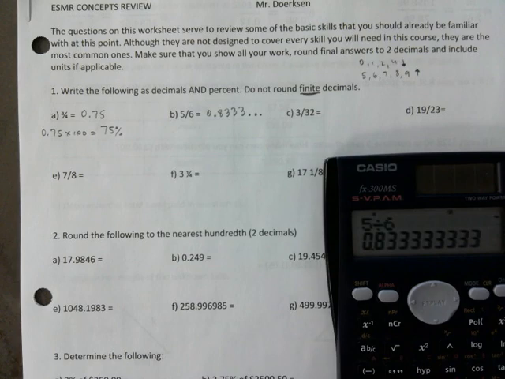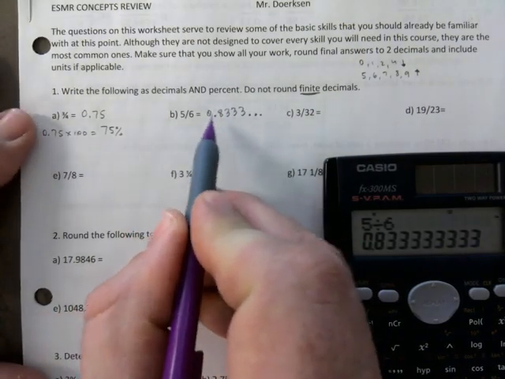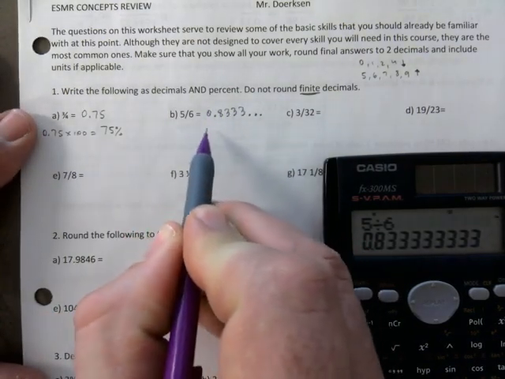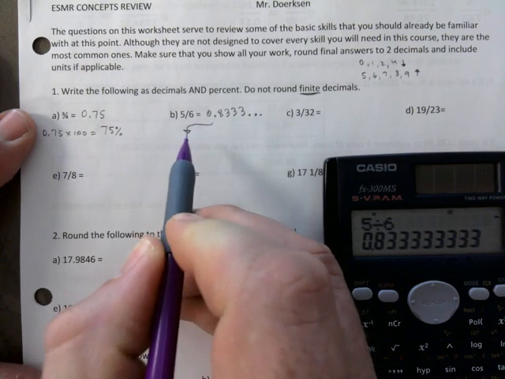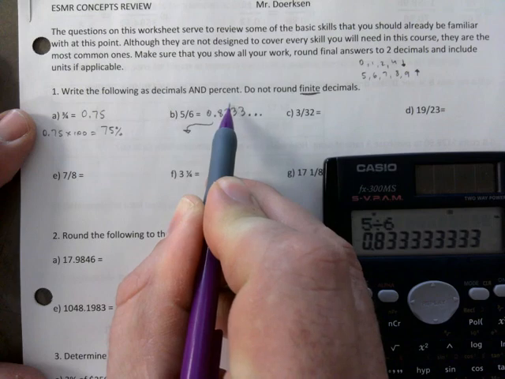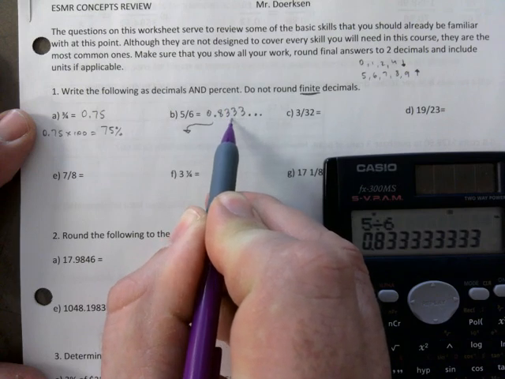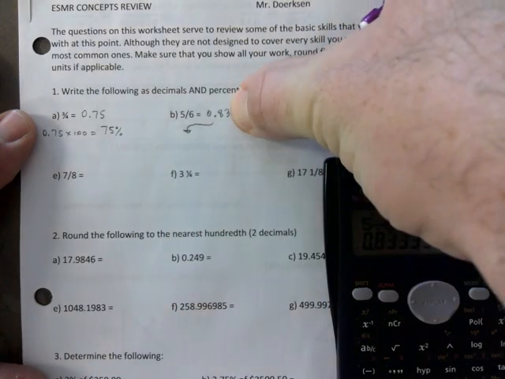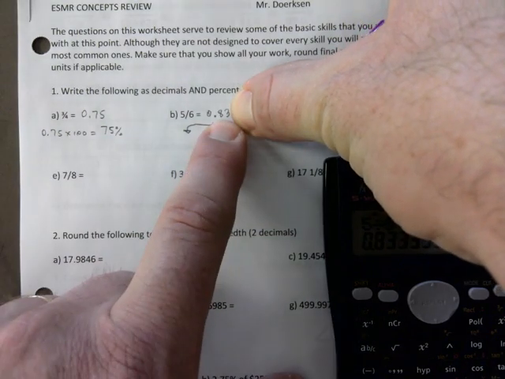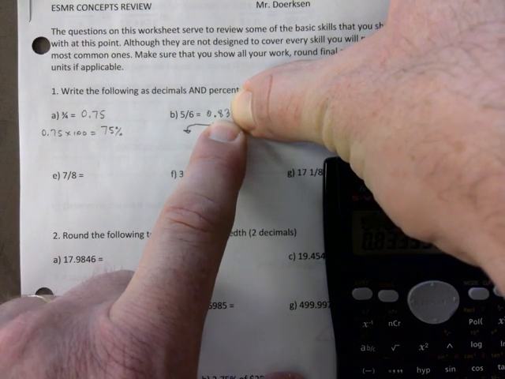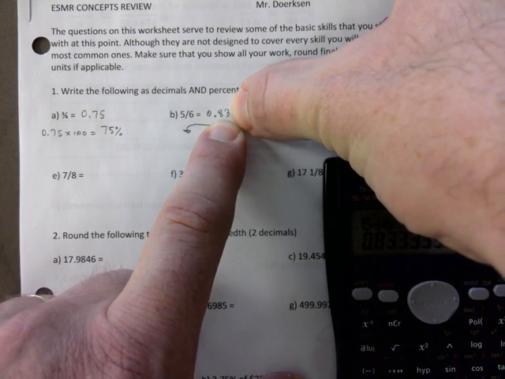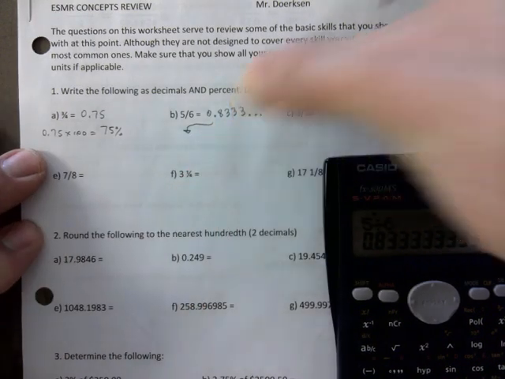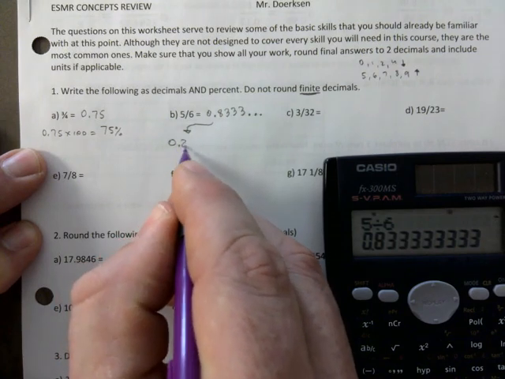So pause here for a bit. This is what I want you to do. This is what shows on your calculator. If you want to state this as a decimal, you would just round it to 2 decimals. So you basically cut it right there. But before you do that, what's beside the number that you're cutting? You look at that, that's a 3, so that means that the 3 stays, okay? So that'd be 0.83 as a decimal.